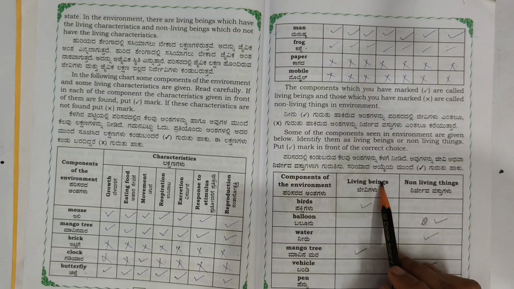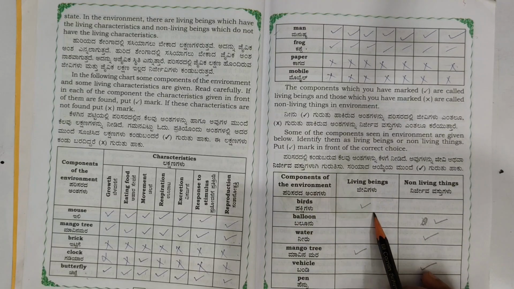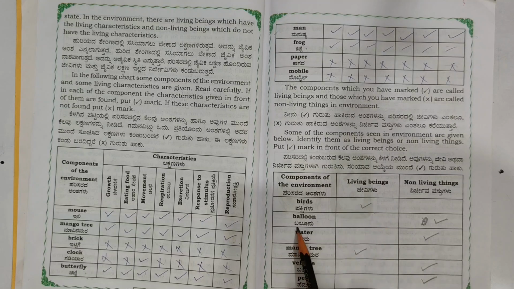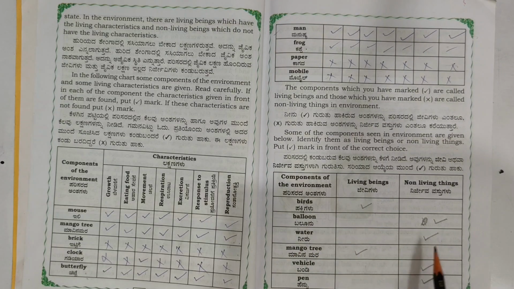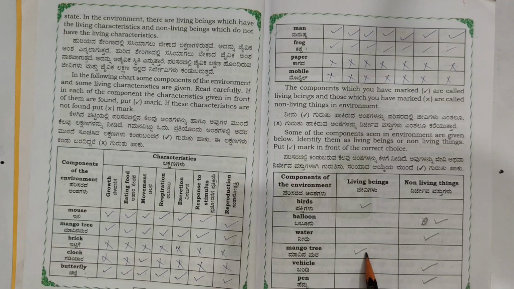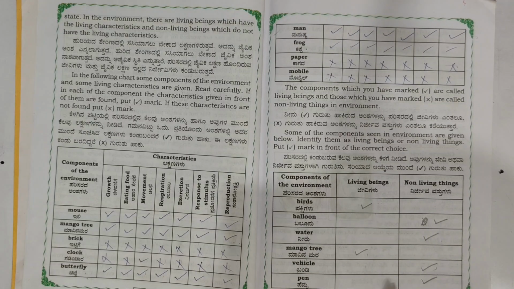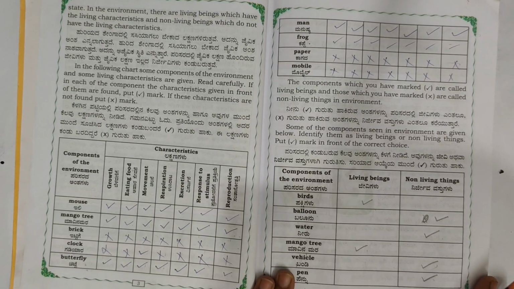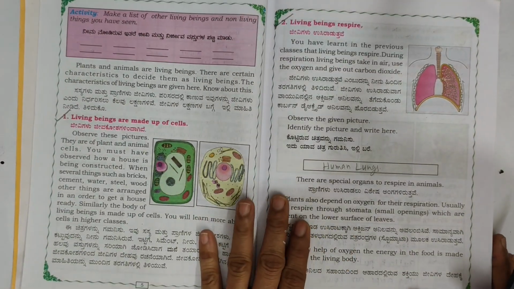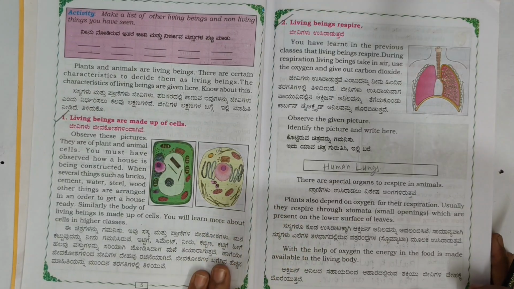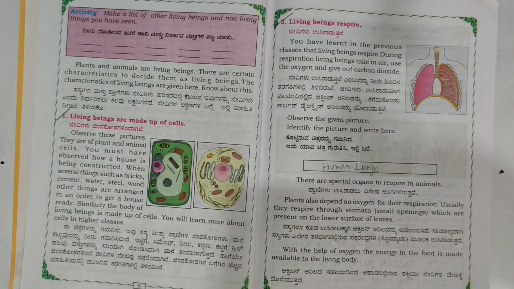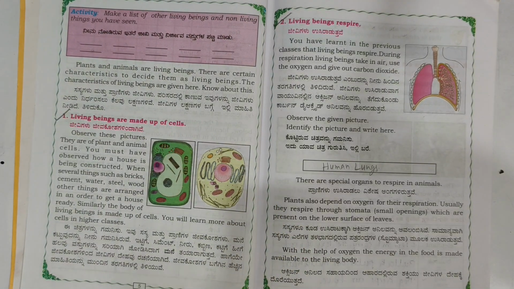Birds, no doubt these are living things. Yes, that's why I have put the right mark here. Balloon, it's a non-living thing. Water, it's a non-living thing. Mango tree, it is a living thing. Vehicle, it is a non-living thing. Pen, it is also a non-living thing. Okay. Next, oh sorry, here I forgot this one.